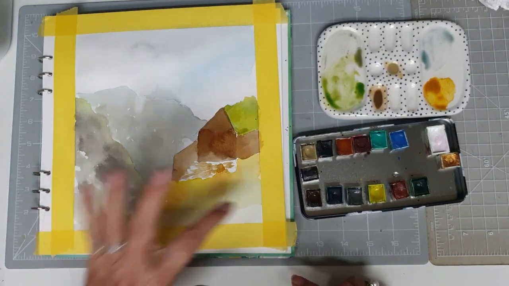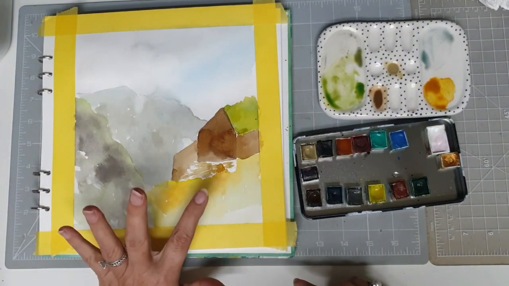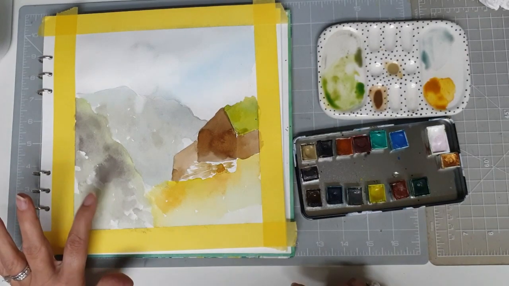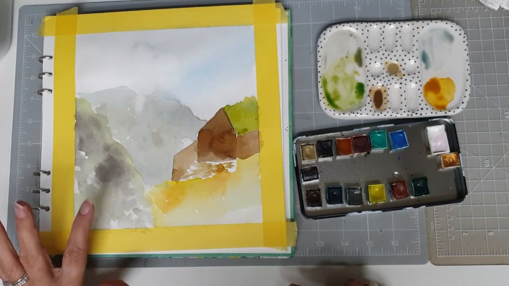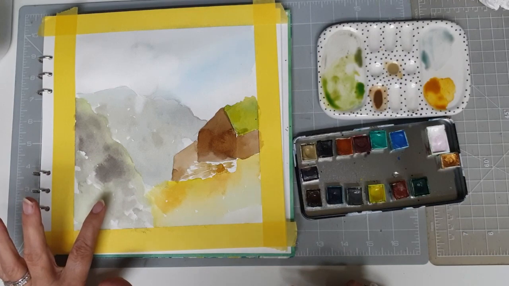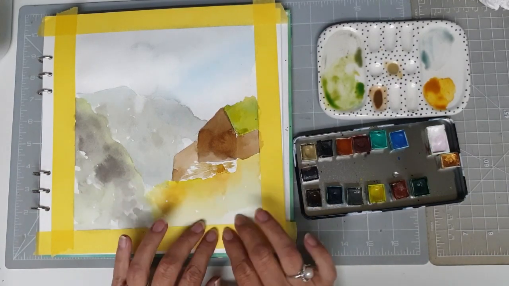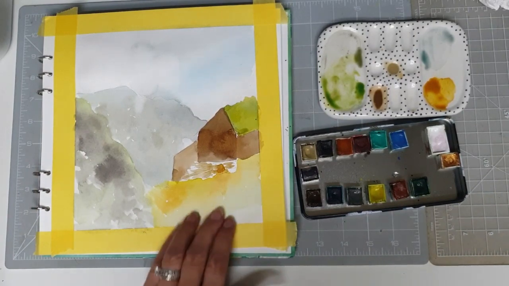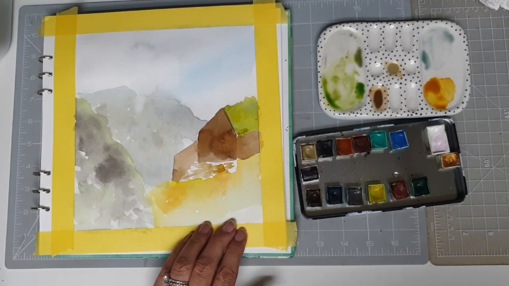Right. So while that is drying, we probably need to get a bit more detail in here on these mountains and down here with these grasses and things that are going on here.